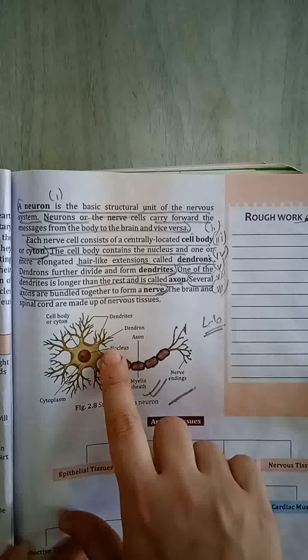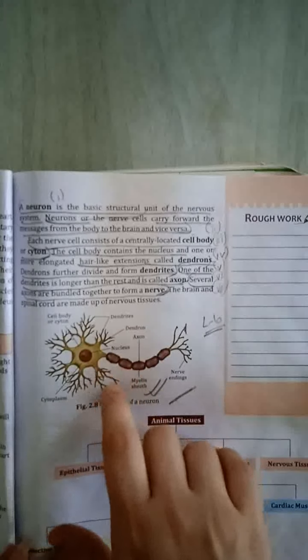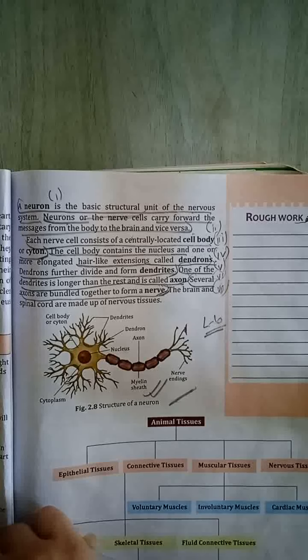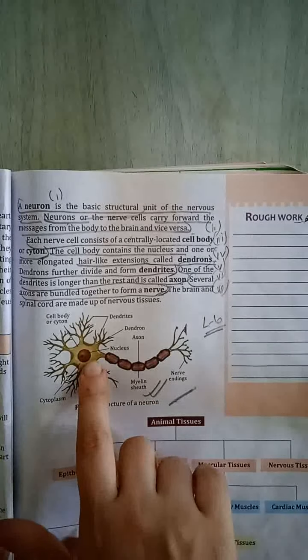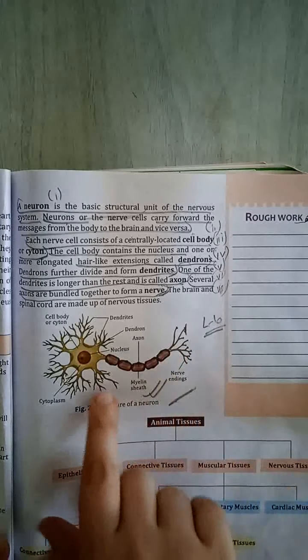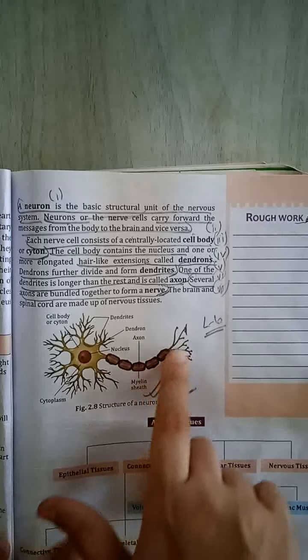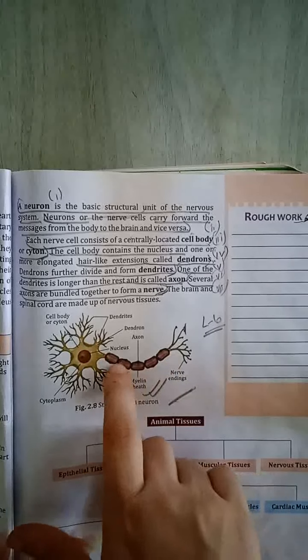The hair-like extensions are known as dendrons, and the dendrons are further divided into branches. You can see the branches of the dendrons. They are dendrites. You have to remember these terms. Now one of the dendrites is longer than the rest, and this is the axon. Several axons bundled together form a nerve, and this myelin sheath is to protect that nerve.